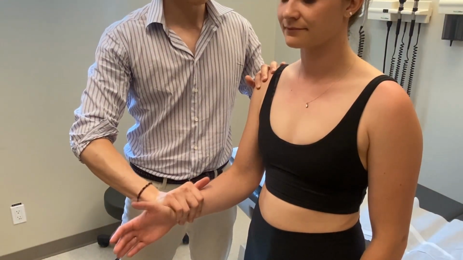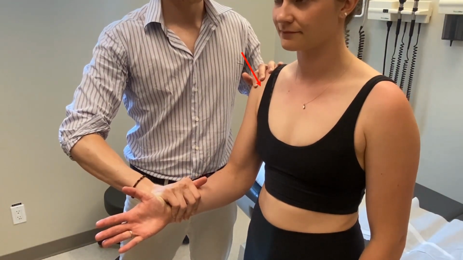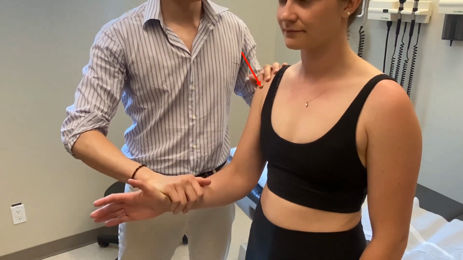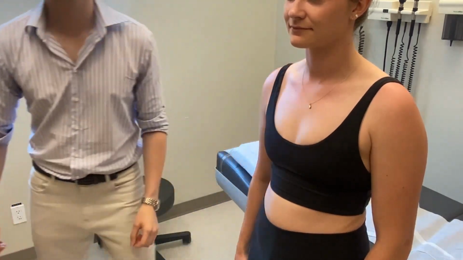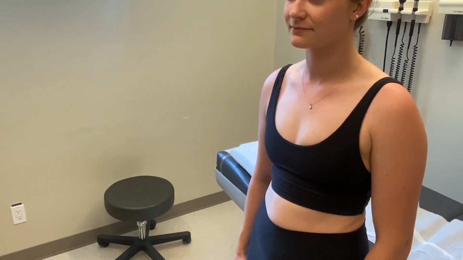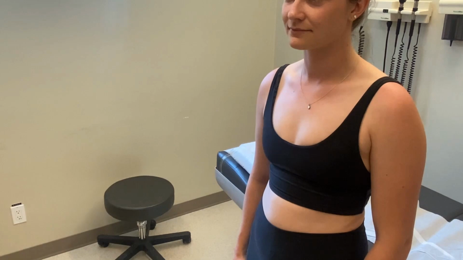A positive test yields pain in the patient's shoulder in the region of the tendon of the long head of the biceps muscle. Be sure to confirm with the patient that this pain is the same pain that they've experienced prior to coming into the clinic. These findings in combination with other history and physical can inform a diagnosis of bicipital tendinitis.